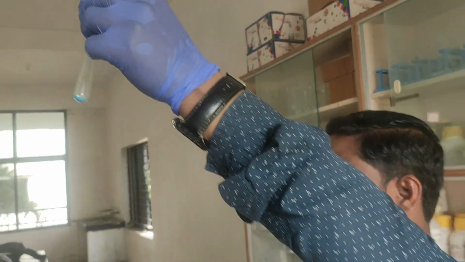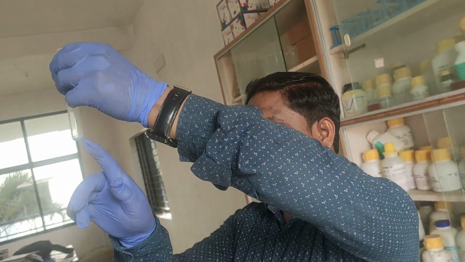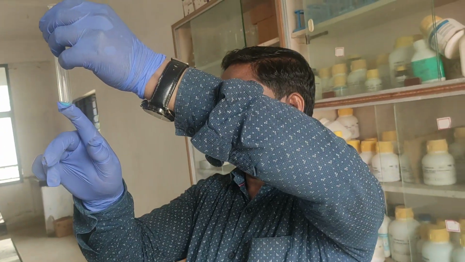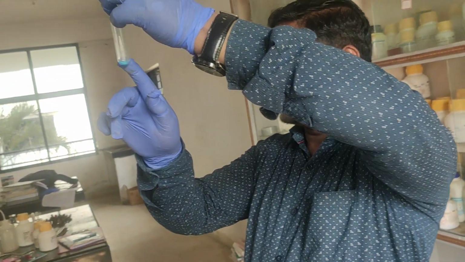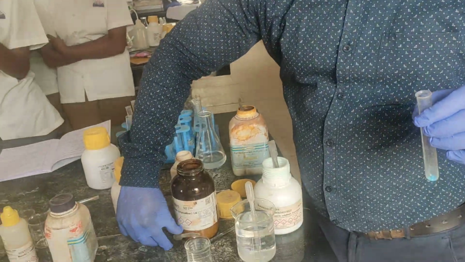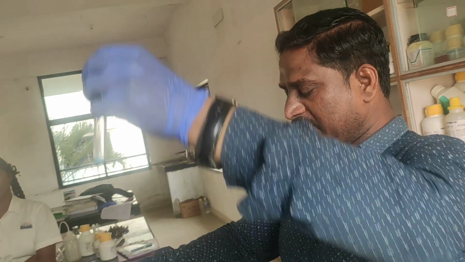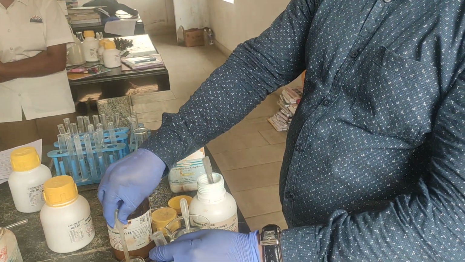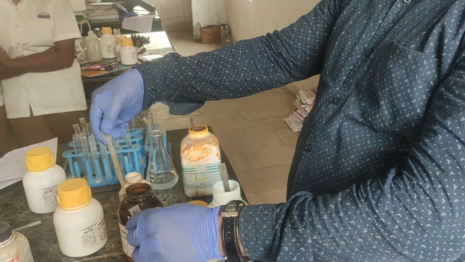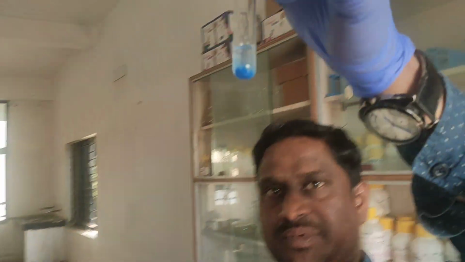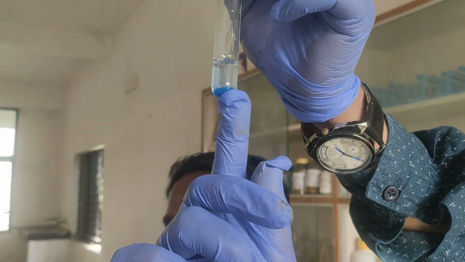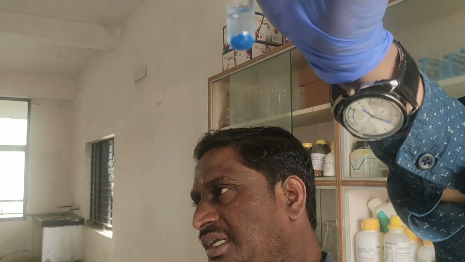I am adding the salt. For this, if I add NaOH, what is the chemical reaction? Na2SO4 plus Cu(OH)2. That Cu(OH)2, how will it form? Pale blue. So this is blue color. Now I am adding with the dropper. I am adding NaOH drop by drop. You will get pale blue precipitate. See, you can observe here. This is the precipitate, pale blue precipitate. So light blue, that is.